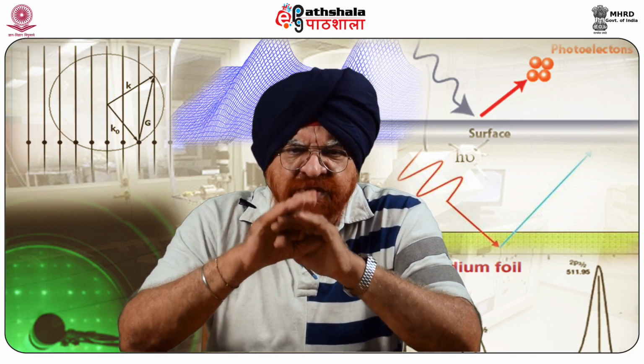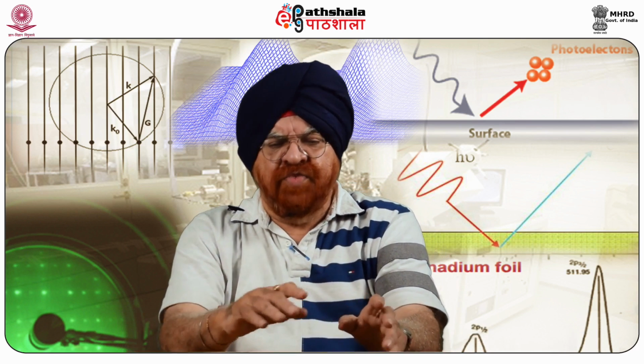A typical XPS spectrum is a plot of the number of electrons detected, sometimes per unit time. That is plotted on the y-axis, that is the ordinate, versus the binding energy of the electrons detected, which is plotted on the x-axis, that is the abscissa, as we call it in coordinate geometry.